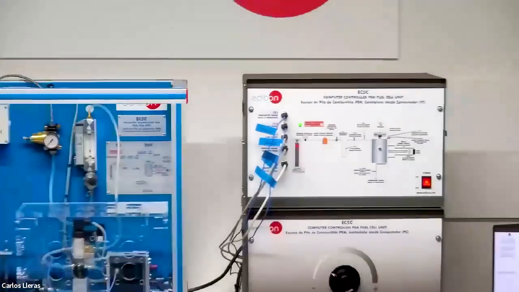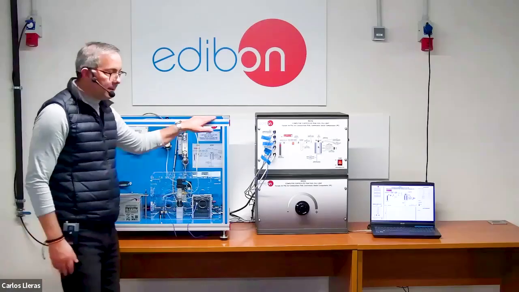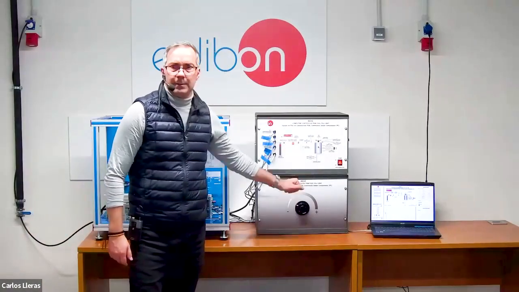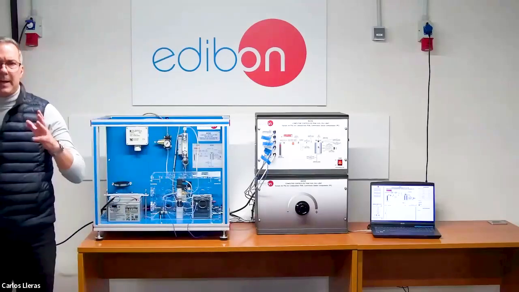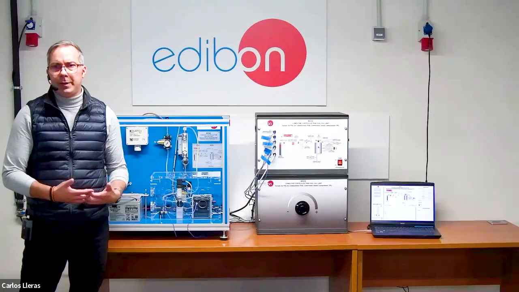Let's go back to the main system. So we have the main unit, interface box, and the load regulator. As you can see, I'm standing next to the unit, so you have an idea of how big it is. It is not really difficult to manipulate.